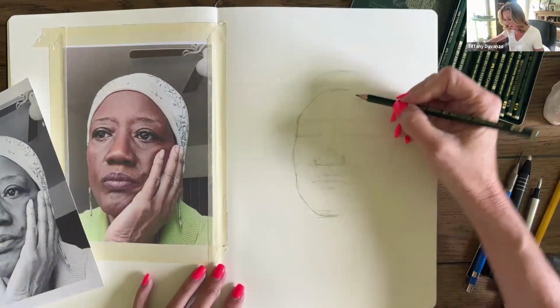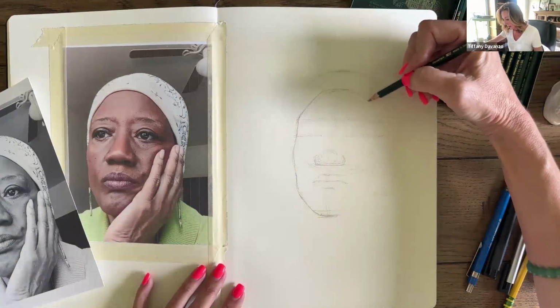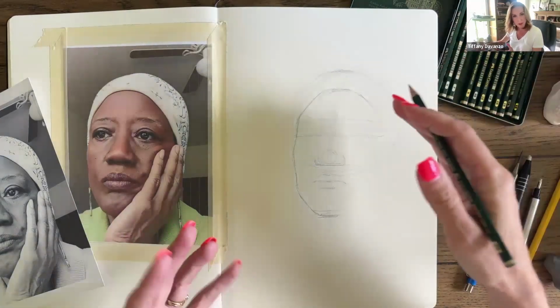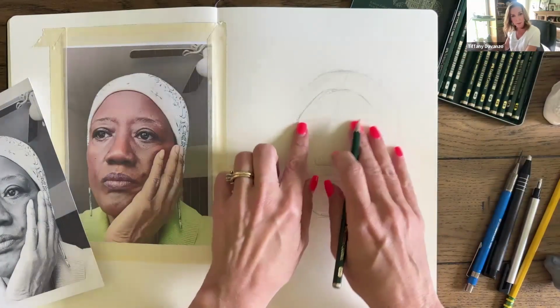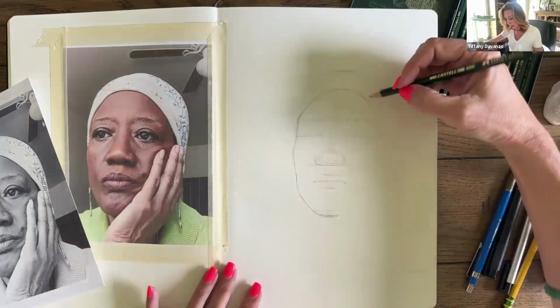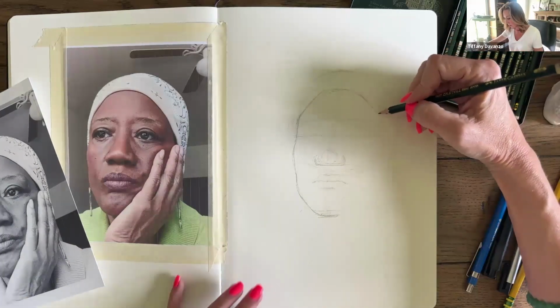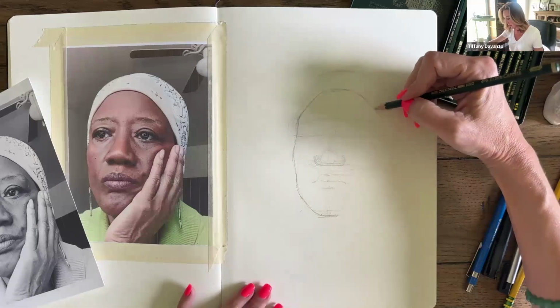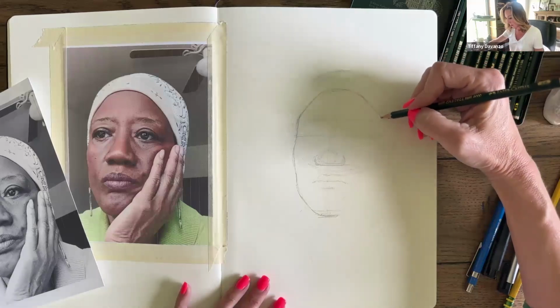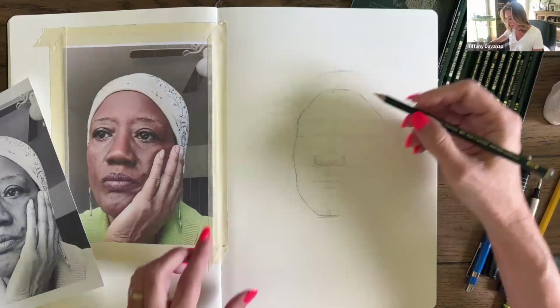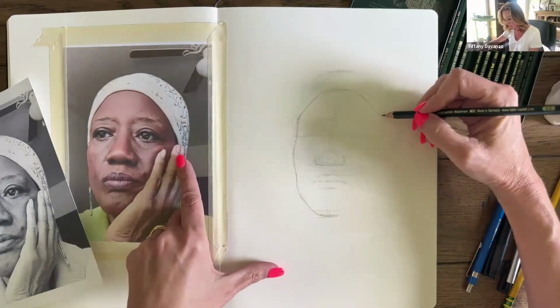I like to work all over the face at once as opposed to drawing the eyes perfectly and then moving on. Whenever I do that, I find that I end up doing one feature really well and then losing it somewhere else. So this helps me spread myself around a little bit better.